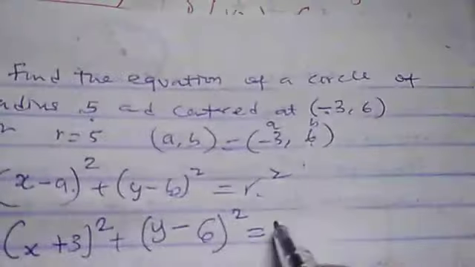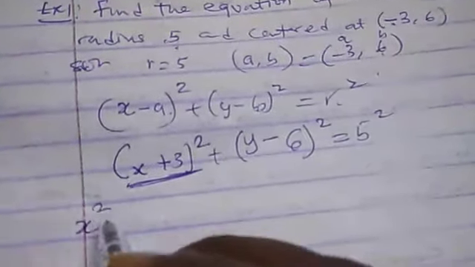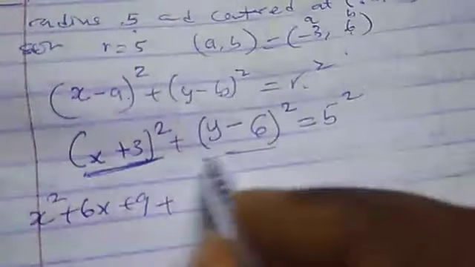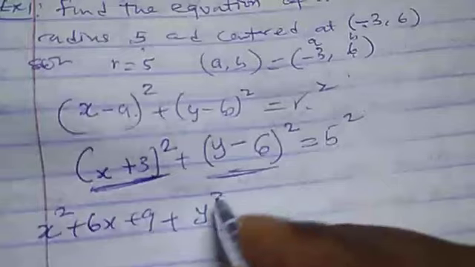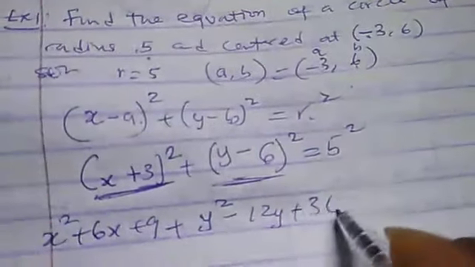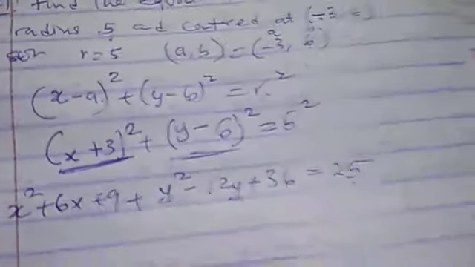Our r is 5, so equals 5 squared. Then we now need to expand this to get our answer. Expanding this one, we are going to have x squared plus 6x plus 9. And expanding this one, we are going to have y squared minus 12y plus 36 equals 5 squared, which is 25.